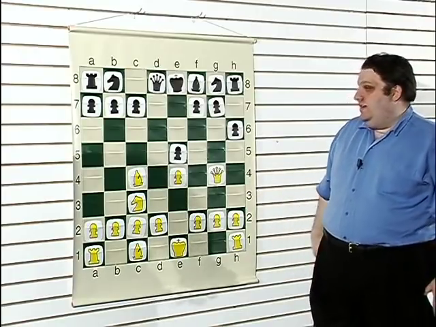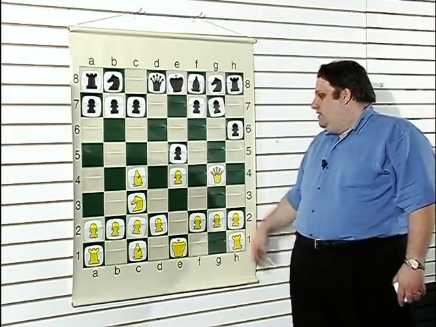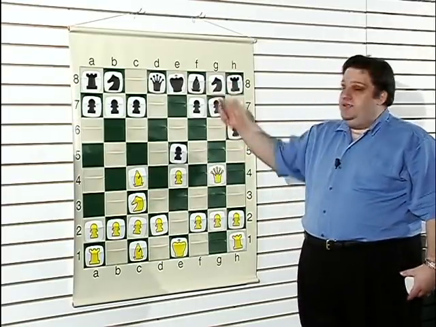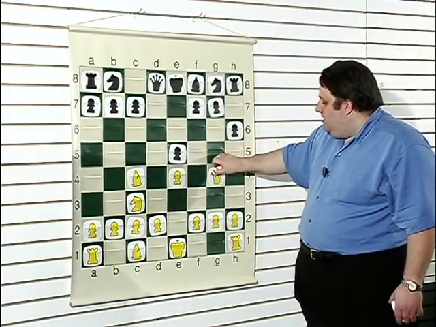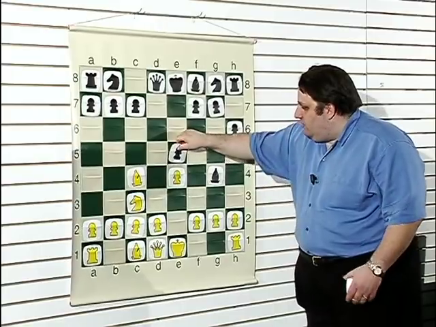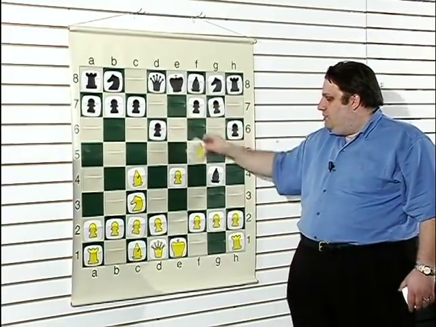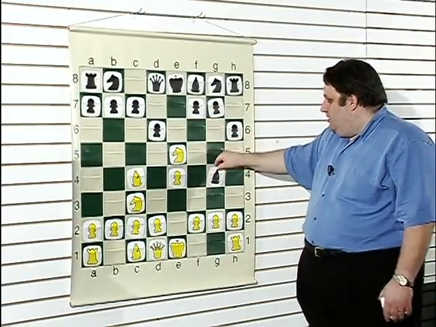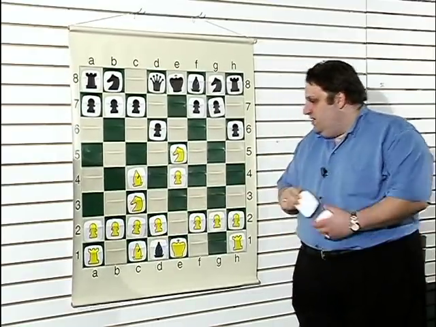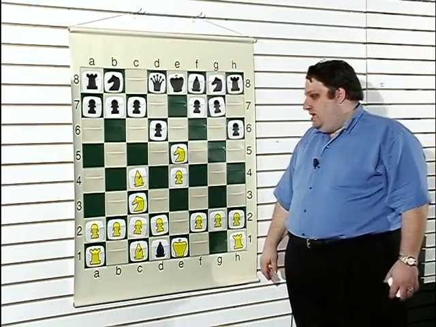White has an extra pawn. Not only does white have an extra pawn, white has 3 pieces developed to 0. Not a good sign for black. However, most of you were probably afraid to take this pawn because you would lose your queen. And now we get to play the famous Legal's mate.